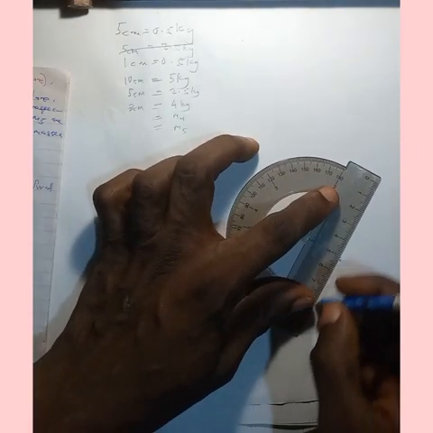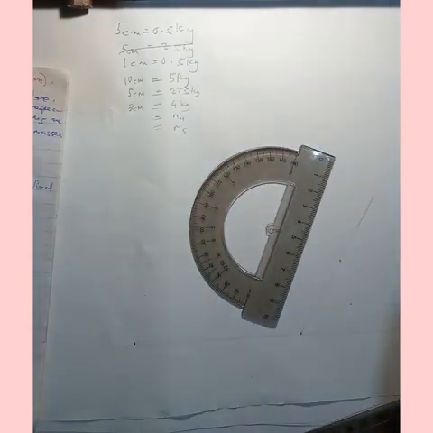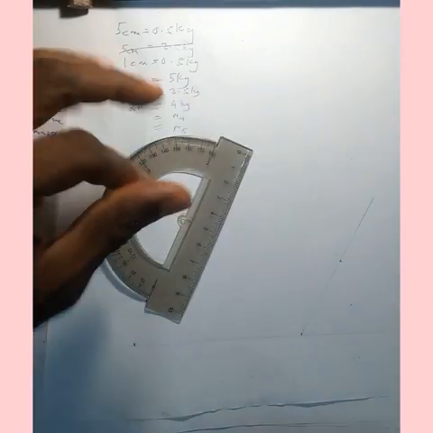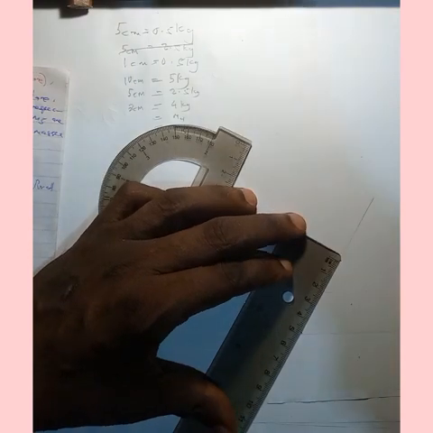But what's the magnitude of M2? Okay, M2 has a magnitude of 2.5, which is the same thing as 5 centimeter. So you take a ruler and then measure 5 centimeter.